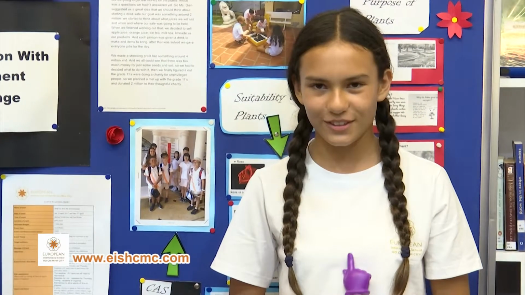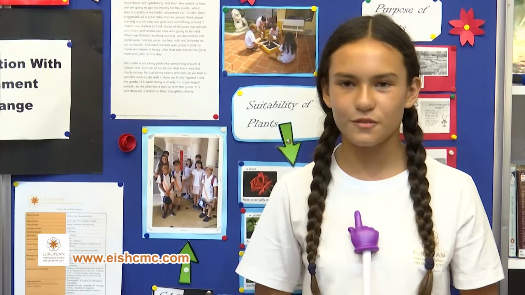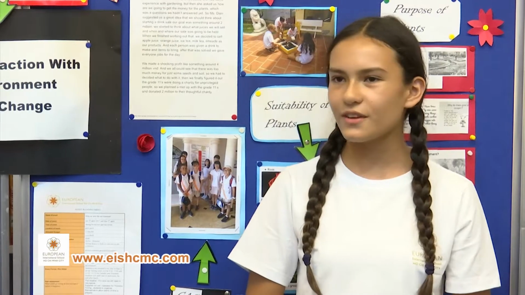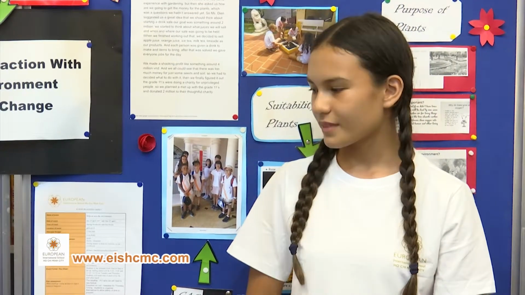So before we could plant, we had to make sure we had permission to do this. So we went to Mr. Fish's office and asked for permission. He gave us a map of the school and told us to mark out the places we wanted to plant and what types of seeds we were going to plant. So we did that for him, and he gave us permission.